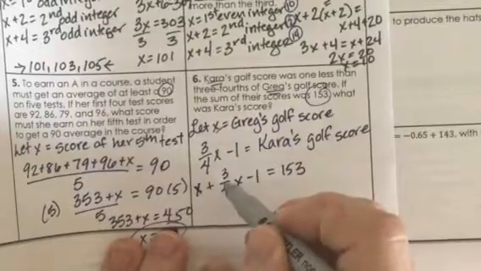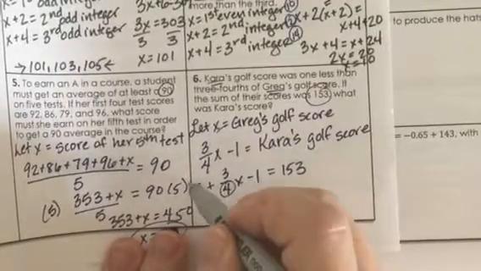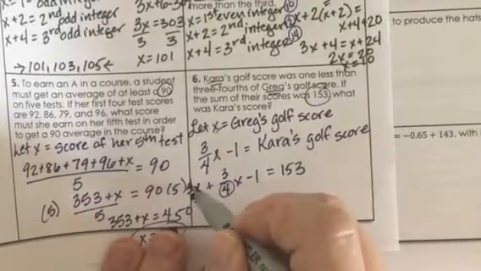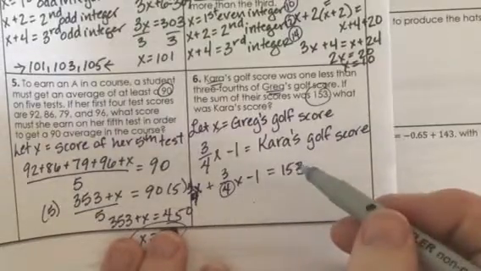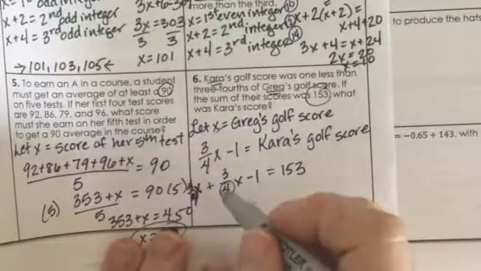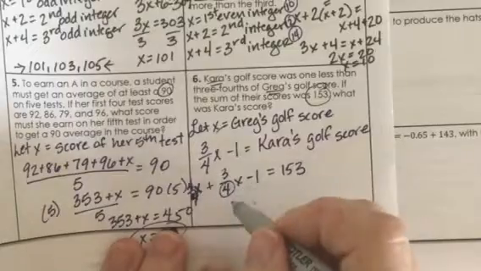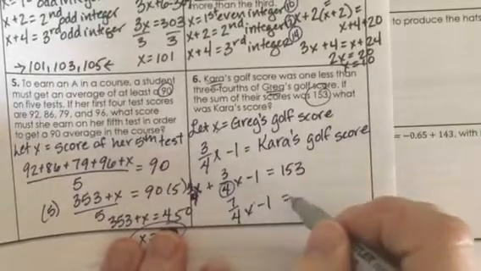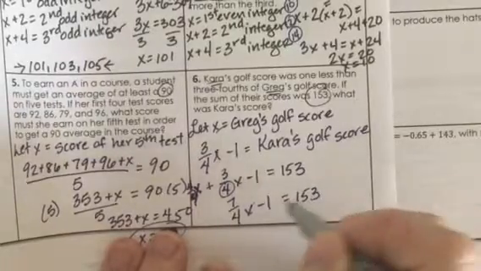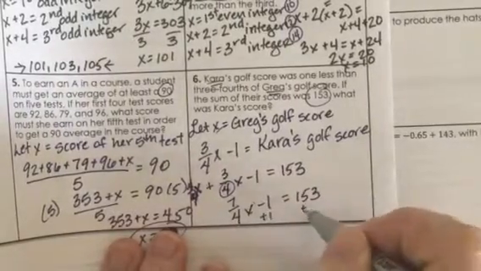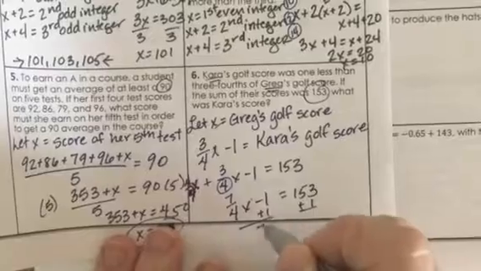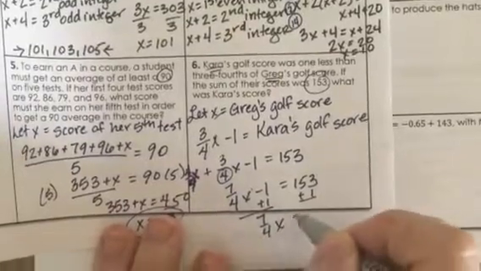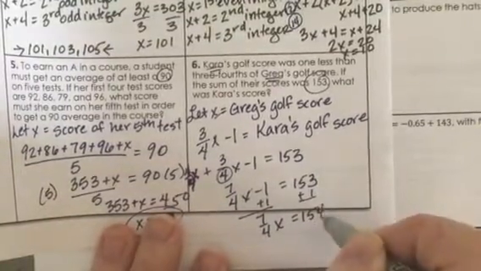For x, I want the common denominator to be 4. So I'm going to let this be 4/4 x. Okay? So 4 plus 3 is 7. So I get 7/4 x minus 1 is equal to 153. Add 1 to both sides. And I get 7/4 x is equal to 154.